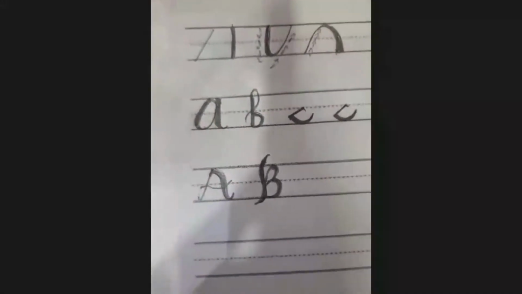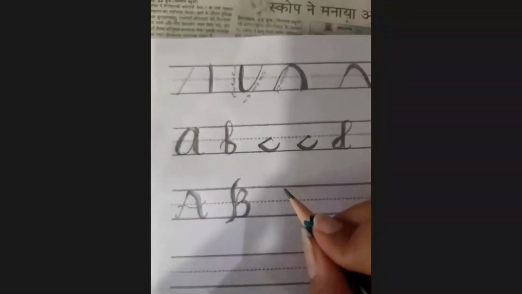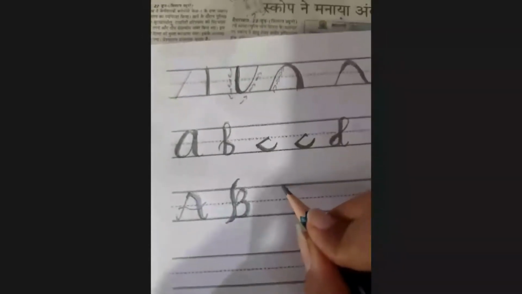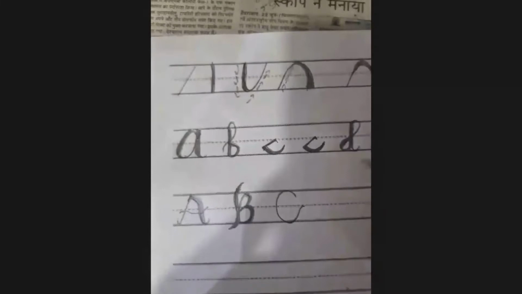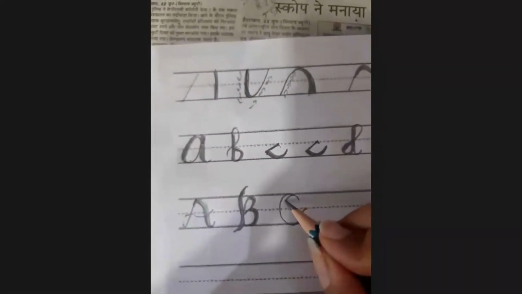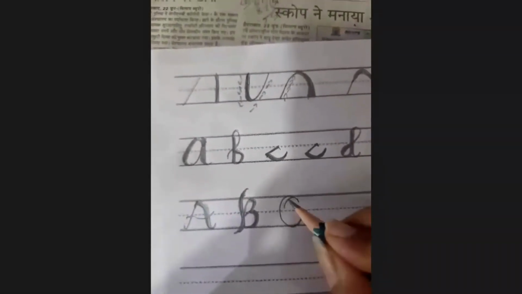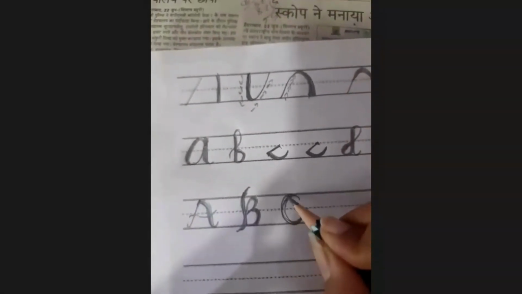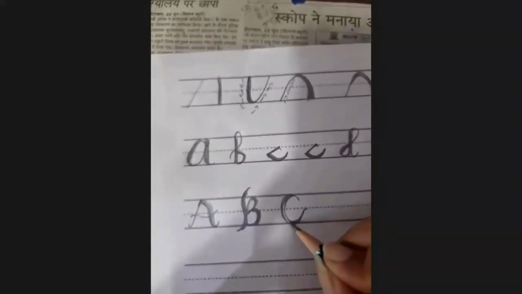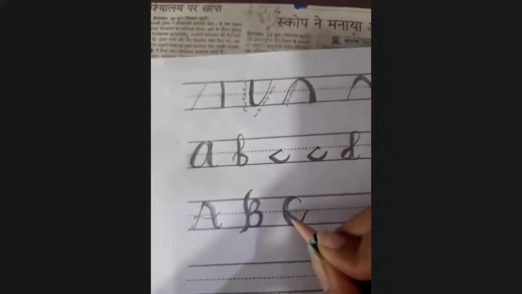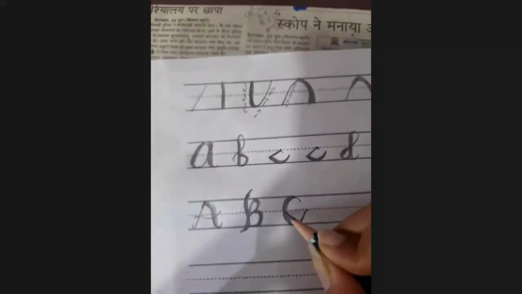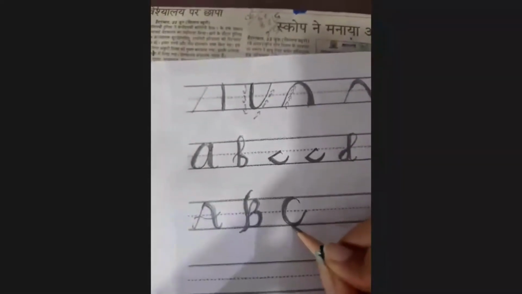All right, now my uppercase C. Very simple. You just need to draw a semicircle. That's it. And from here, since this was my downstroke, I'm going to give this a color. Join the upstroke. From here, I'm joining my upstroke. Remember, children, upstroke is always thin.